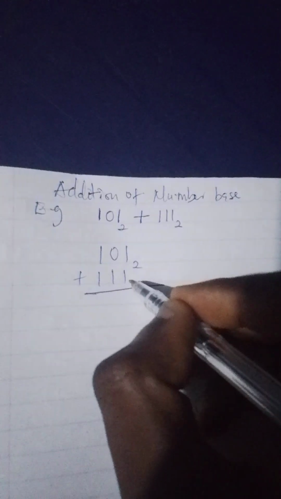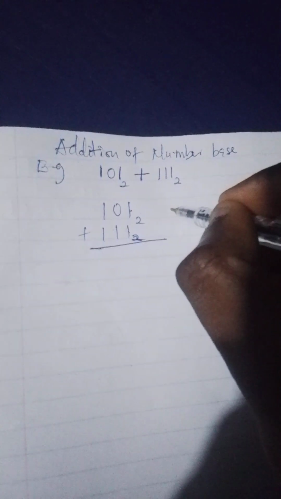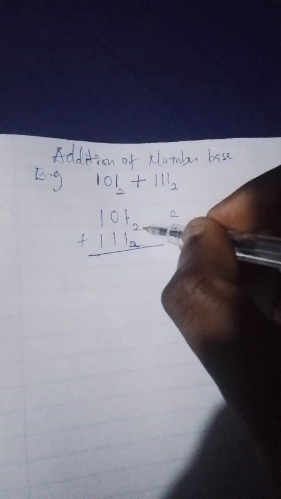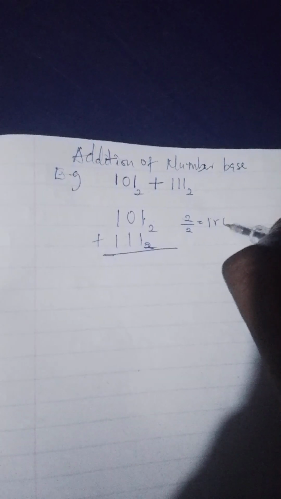If I take 101 base 2 plus 111 base 2, I need to always remember that the bases are very important too. So if I add 1 plus 1, it gives me 2. And 2 is equal to the base, which is 2, so I have to divide by the base. 2 divided by 2 gives me 1 remainder 0.